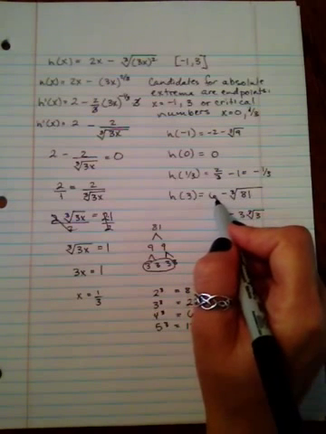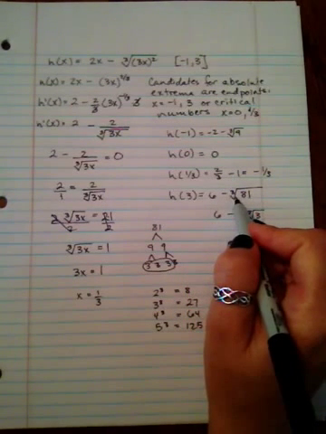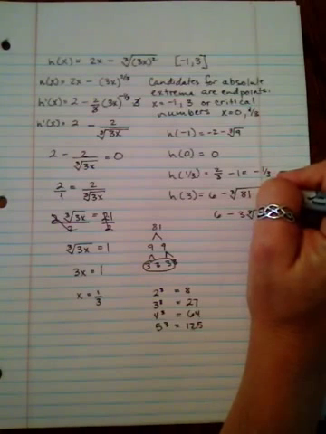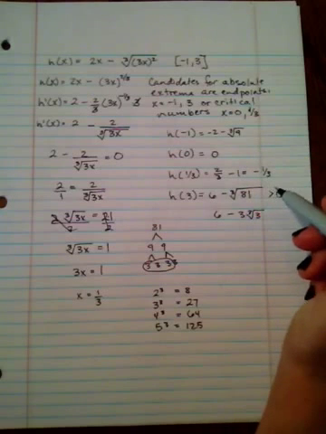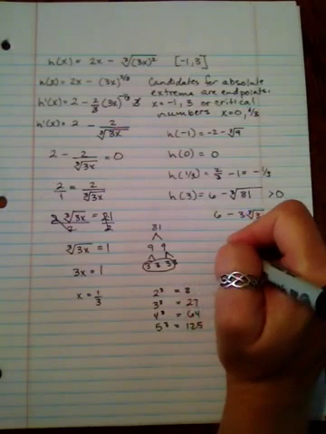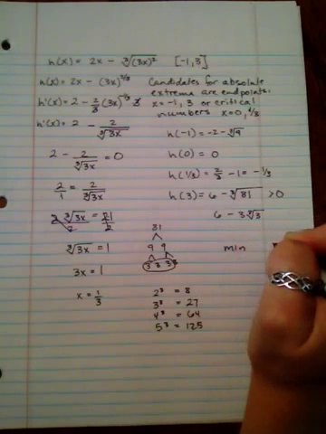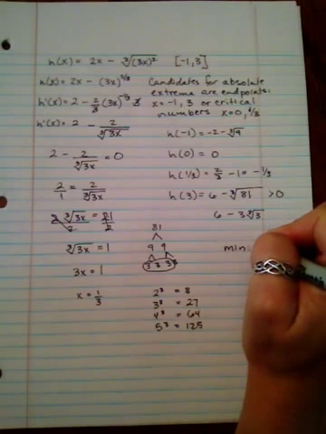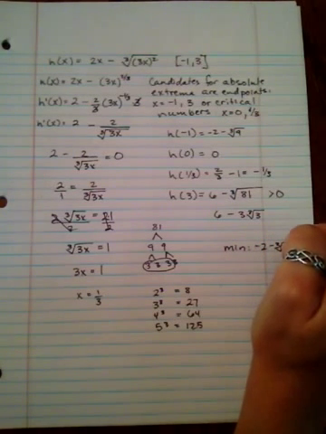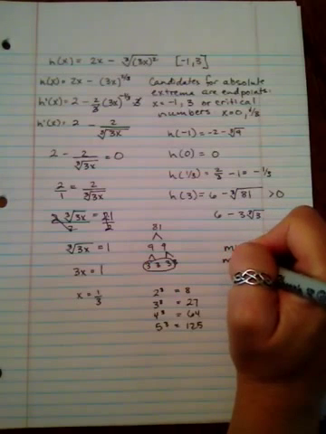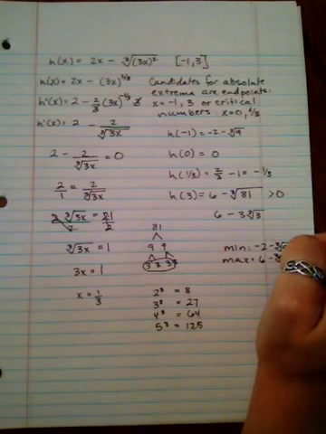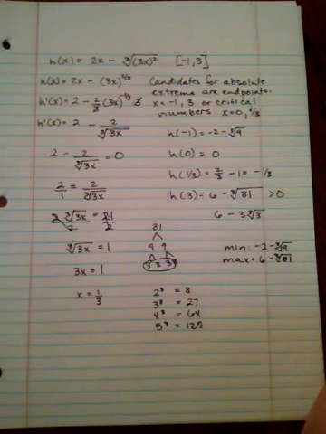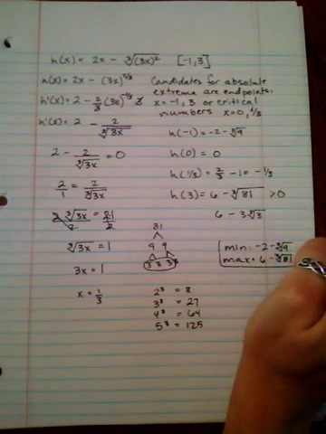So if I have 6 minus something that's between 4 and 5, I know that this is greater than 0. Out of the 4, it's the only one that's greater than 0. So I know that my min will be negative 2 minus the cube root of 9, and my max will be 6 minus the cube root of 81. And that would be the answer.